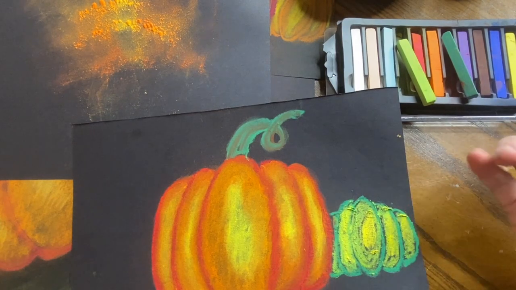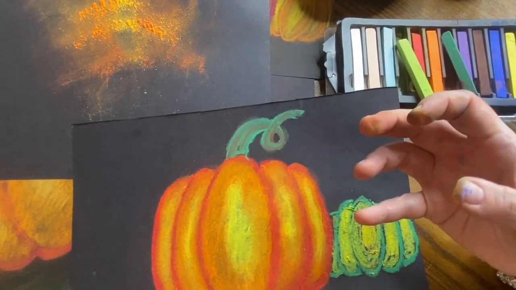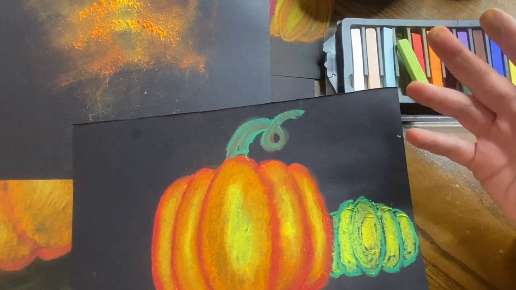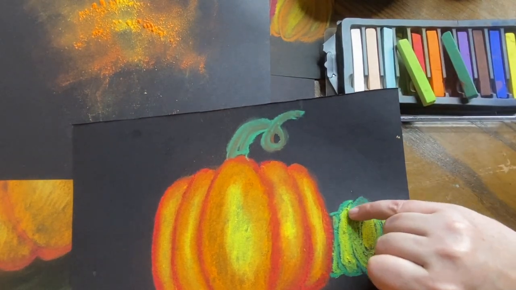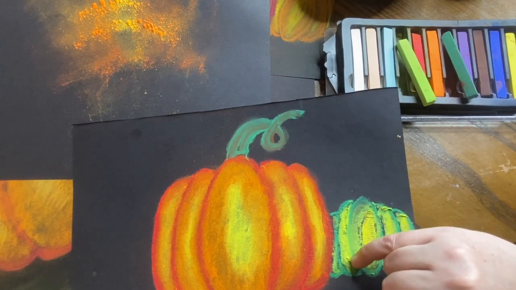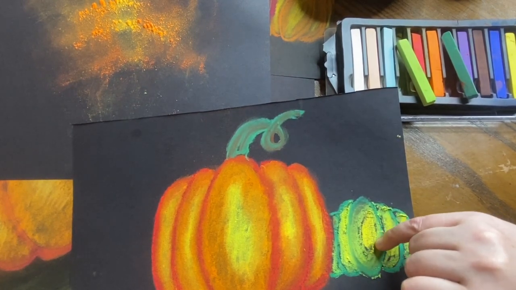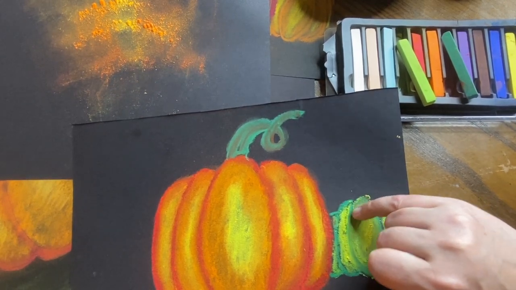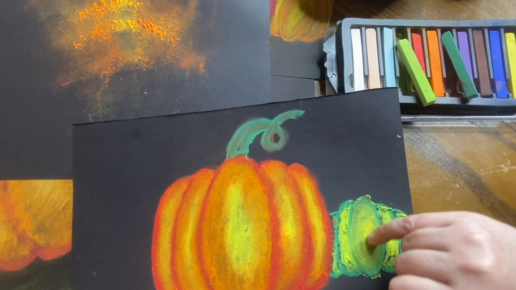Okay, so now it might come into play that my finger is already dirty because these are different colors. So I'm going to use my pinky, and I'm going to go ahead and just smush. And it's so small, I don't really have to worry about which color I start with or anything. It's so tiny.